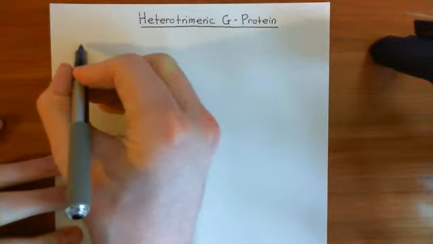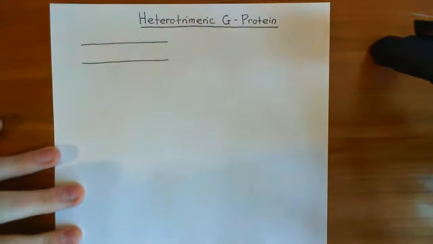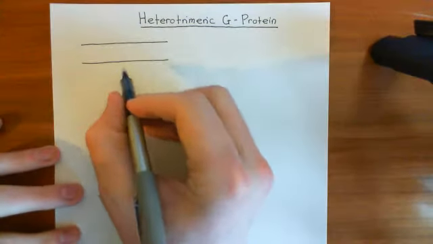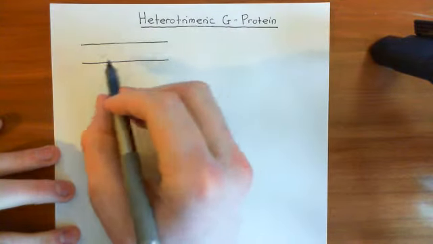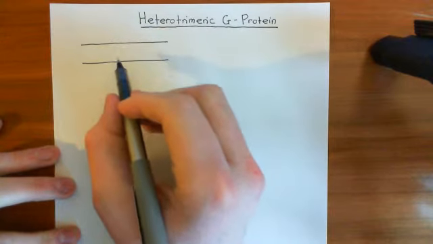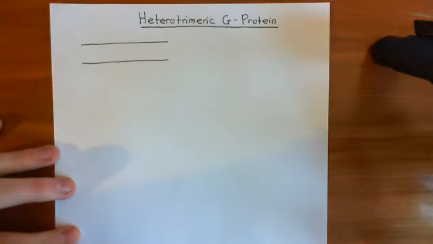So basically, if this is the plasma membrane, let's say here, okay, so these two lines represent the outer and inner leaflet of the phospholipid bilayer, then we have this complex known as a heterotrimeric G protein that binds to the inner leaflet of the phospholipid bilayer, and the reason it can do this is that it has lipid molecules coming off the protein subunits, okay, and these lipid molecules implant into the lipid bilayer and therefore anchor the heterotrimeric G protein at the inner leaflet of the phospholipid bilayer.